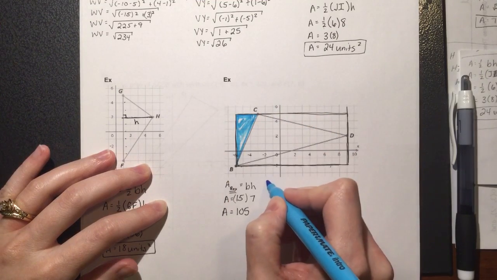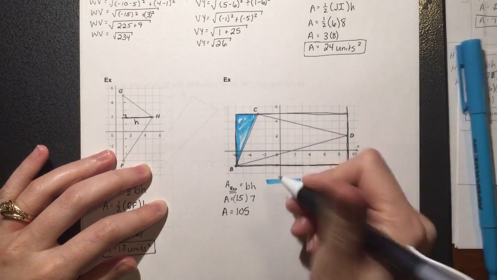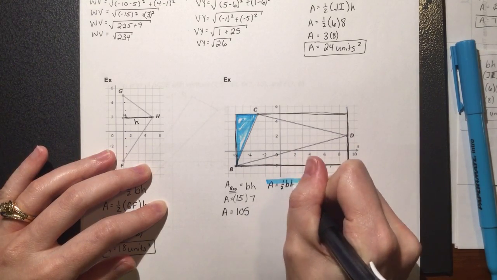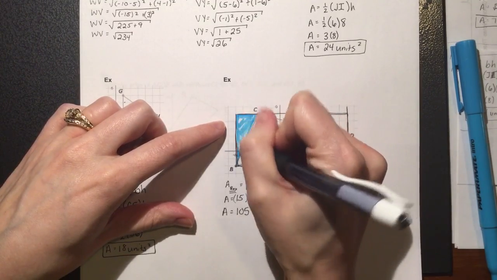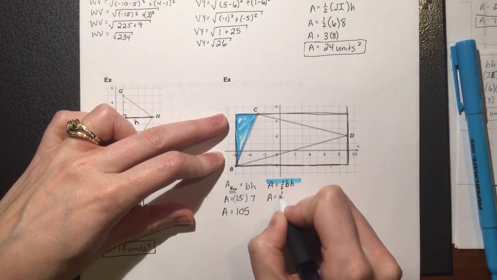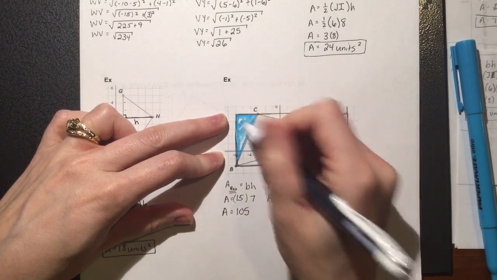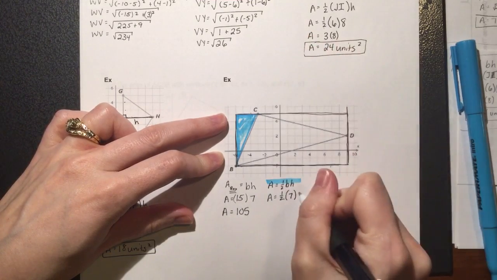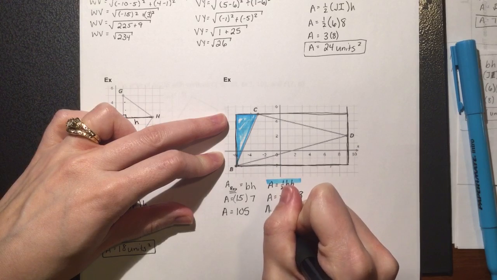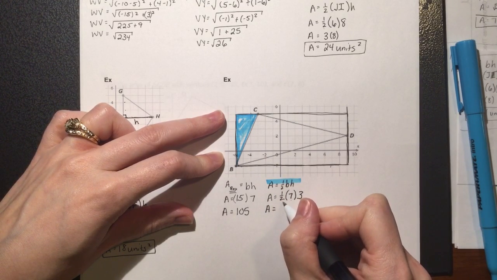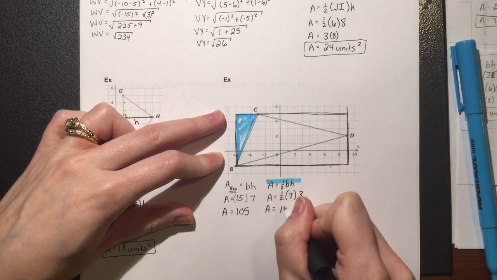So if we do the blue triangle first, area is going to be equal to 1/2 base times height. There's a 90-degree angle. So we can say our base is there. Area is going to be equal to 1/2 times 7 times the height is 1, 2, 3. So area is going to be equal to 7 times 3 is 21, and then half of that is going to be 10.5.